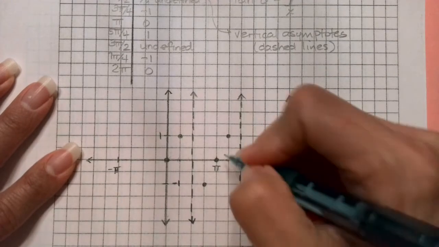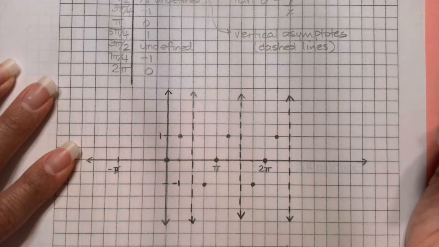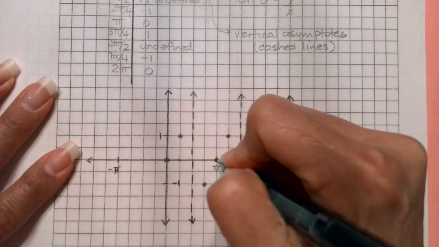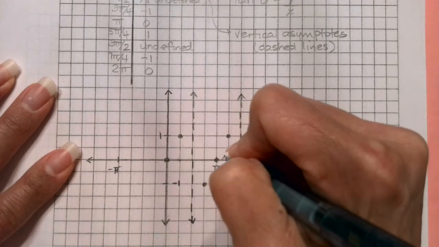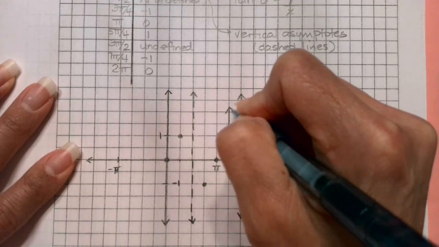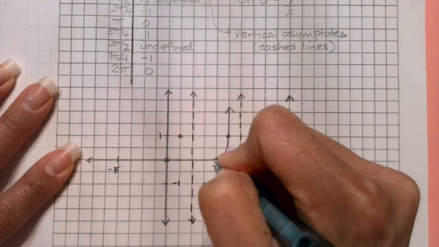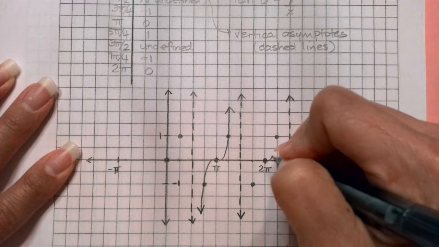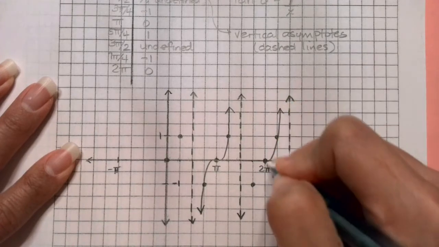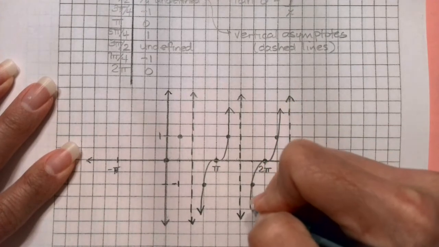They are periodic. And the way you draw the tangent graphs is you start here at the center of your two asymptotes and you curve upwards to the right, and then you start again in the middle and curve downwards to the left. And you just keep graphing these half-looking parabolas.